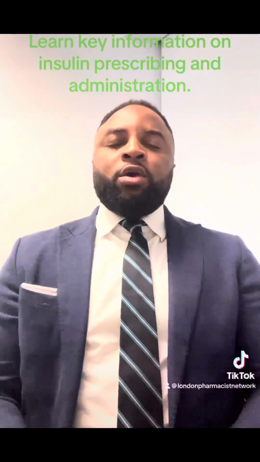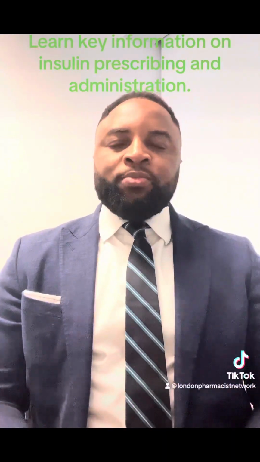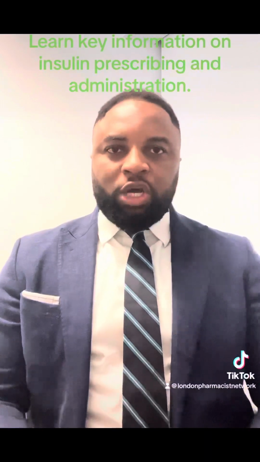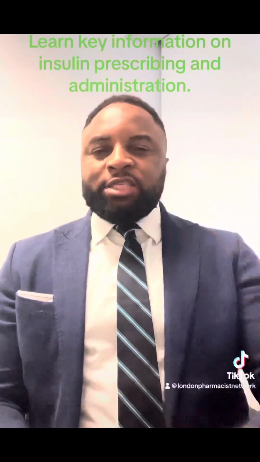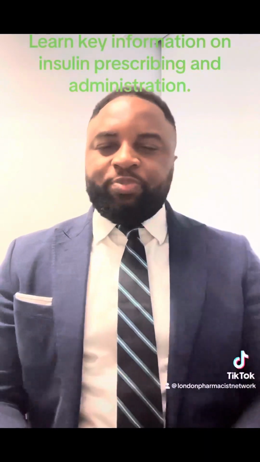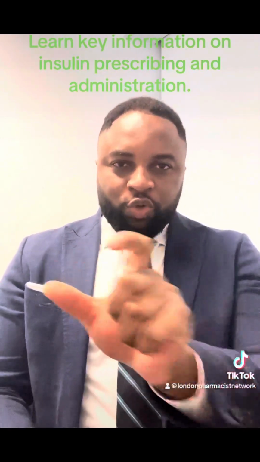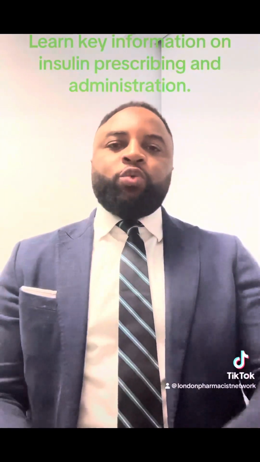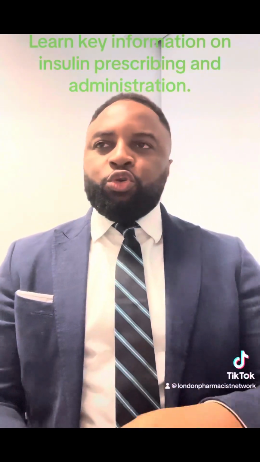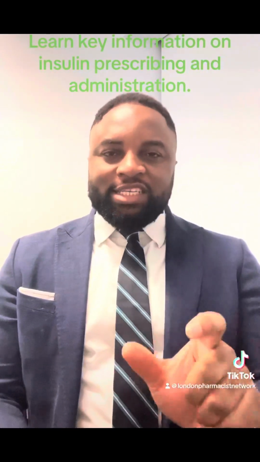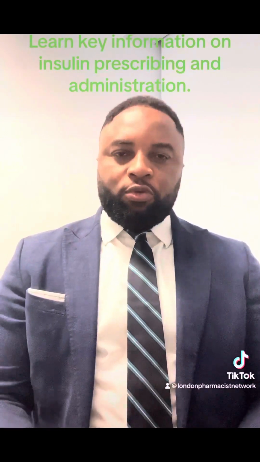So the first one, when it comes to insulin prescribing, ensure that insulin is prescribed by brand. It has to be prescribed by brand and it has to be dispensed by brand. Also ensure that the word units is written in full. So we can't accept abbreviations, so no IU or U, it needs to actually say units in full.